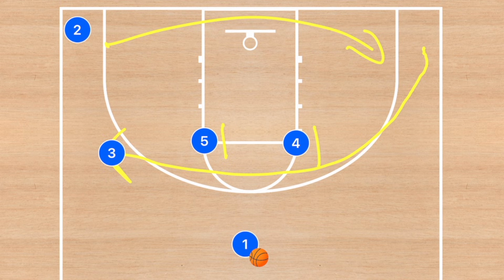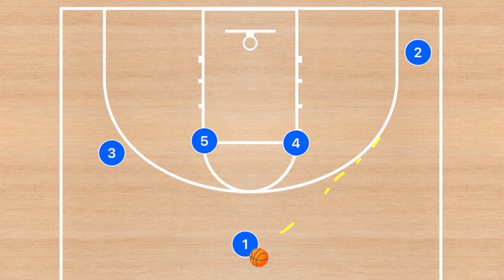Now when this happens, obviously 2 could be an option for player 1 to pass to, especially if the defense loads up on this side if you've ran it quite a few times. But the number 1 option is for player 1 to pass to player 3. Now there's 2 different options that come out from this.